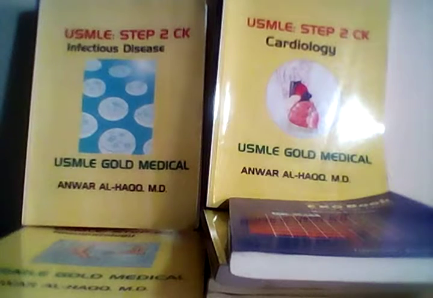So we have to give this patient the vaccine for Streptococcus pneumoniae. We call it the conjugated capsular polysaccharide vaccine.